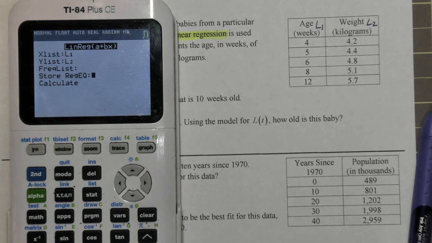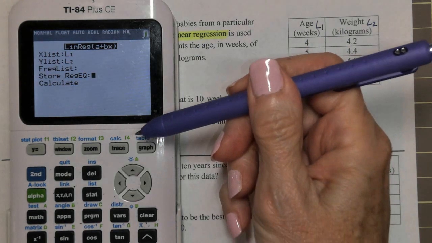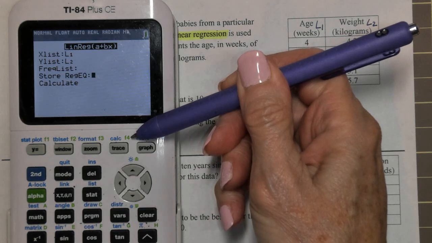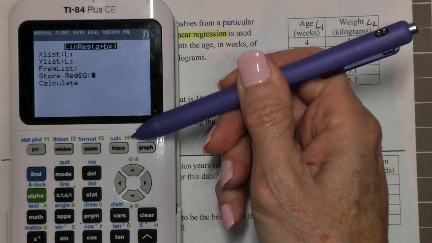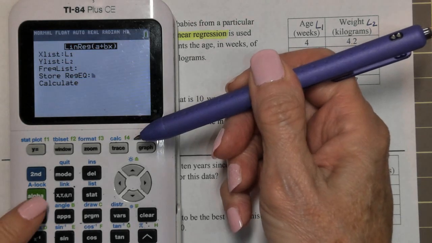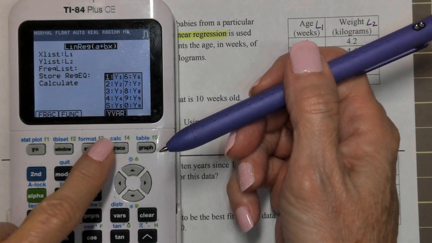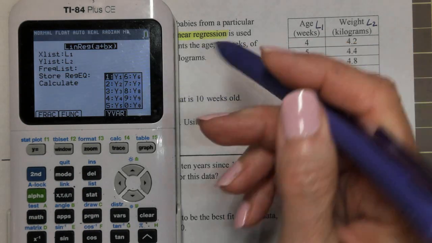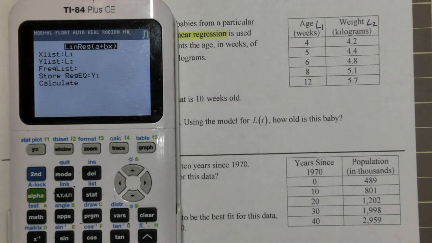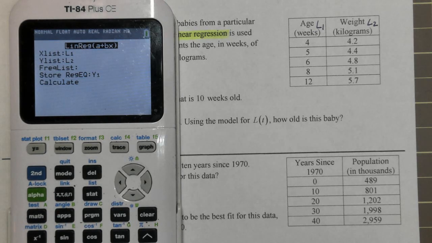Alrighty? Now, I don't put anything in for a frequency list, but I do go over to store the regression equation. I want to store the regression equation in for my Y1, in my Y equals screen. So I'm going to put Y1 up there, and Y1 and Y2 and Y3 and all the Y's are found, the easiest way to get there is to use the F4 button. So I'm going to do alpha, F4, and there's all of my Y's. So I can just hit 1 for Y1, and then I'm going to go to calculate, and as soon as I hit calculate, it will pop up for me.